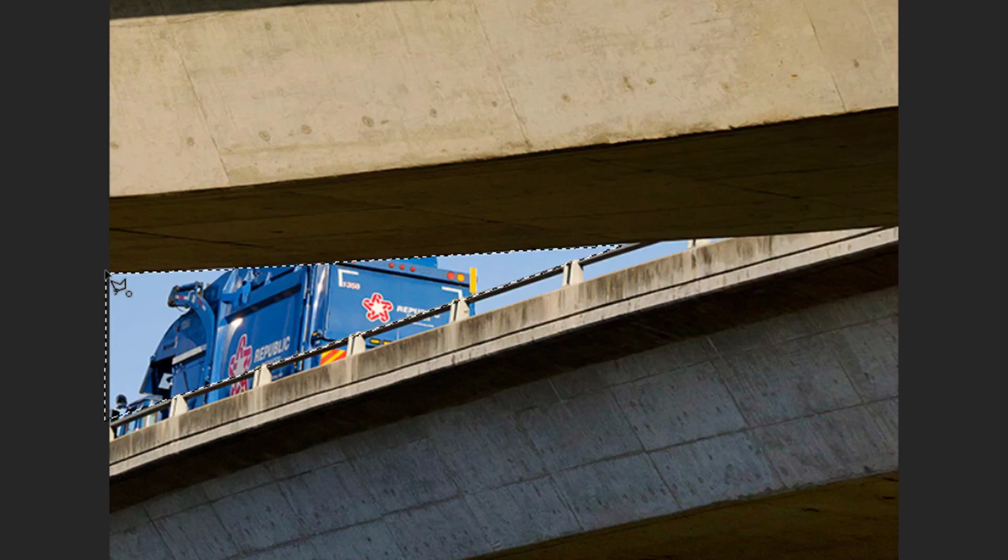Okay, so we've got the top part. Now, if I hold down the Shift key, I can add to it. And you'll notice, see the little icon there? I'm going to put it up here so you can see it. When I hold the Shift key down, you get a little plus symbol.